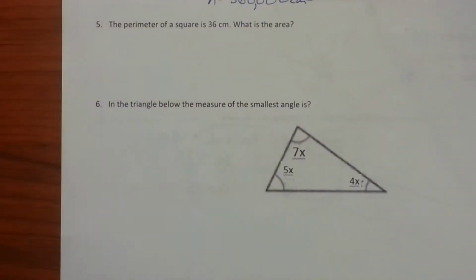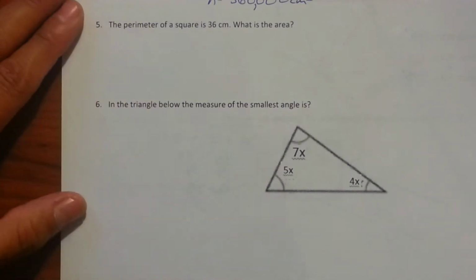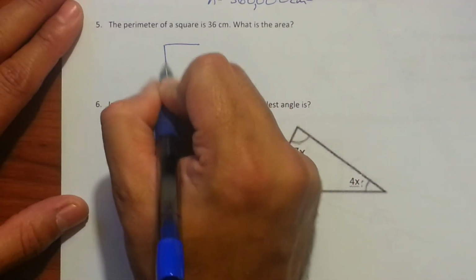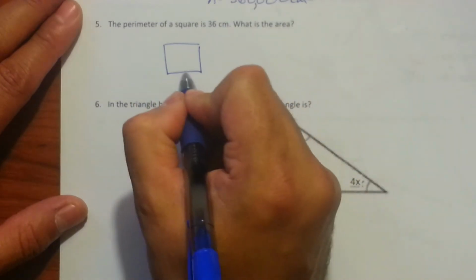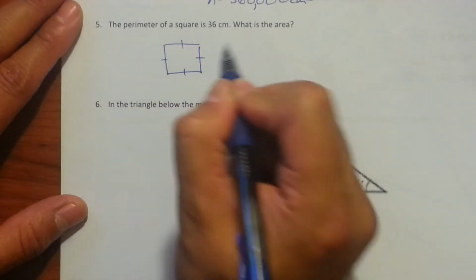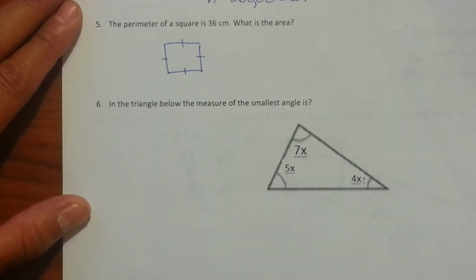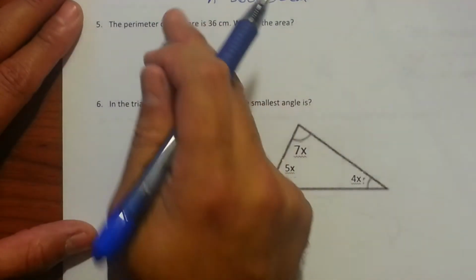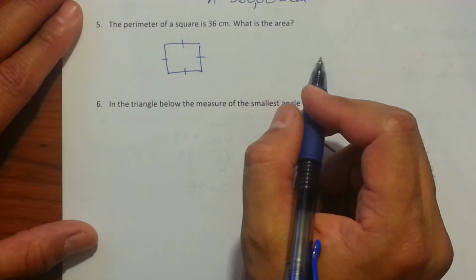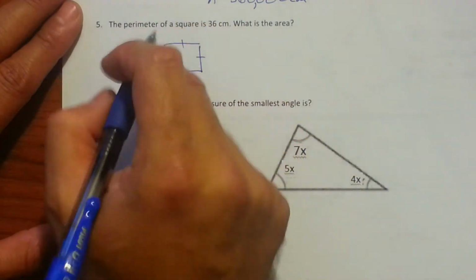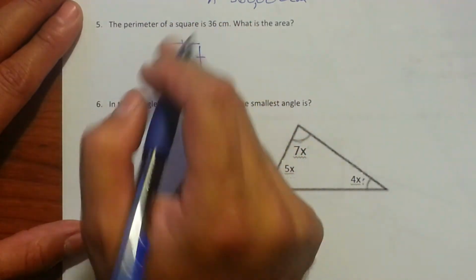Number 5, the perimeter of a square is 36 centimeters. So now I know certain things about a square. I know all sides are the same, and I know that perimeter is adding up all the sides. I don't know each one of those, but perimeter is just adding them all together.